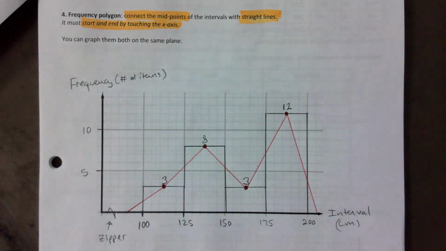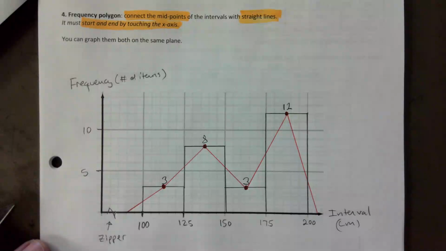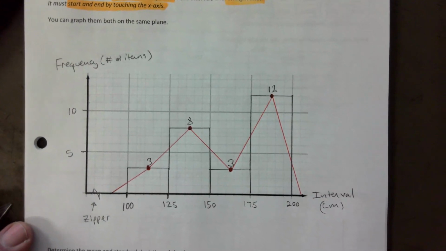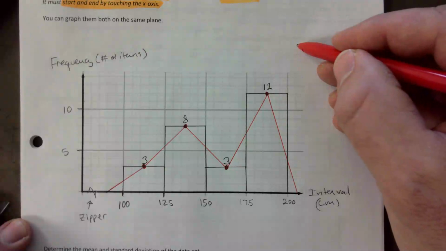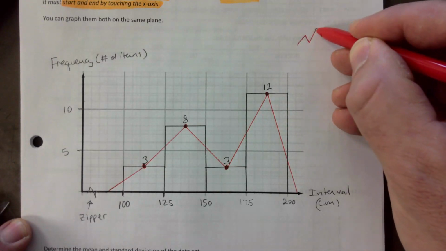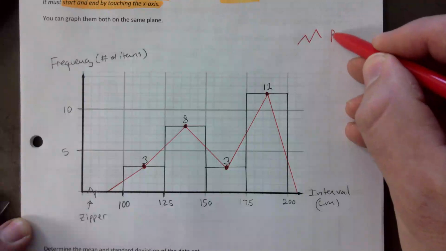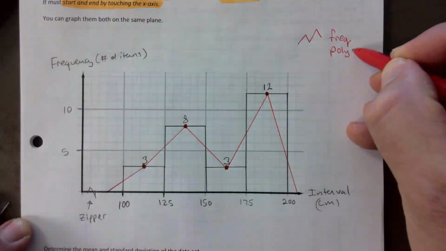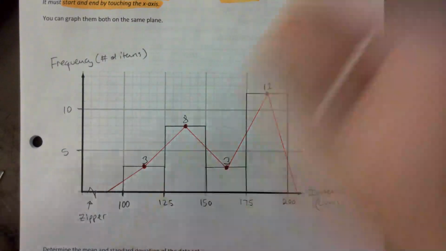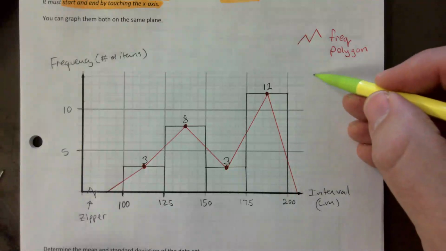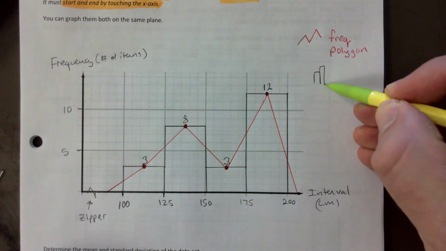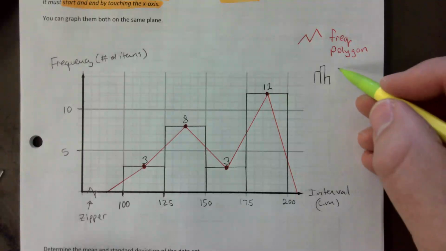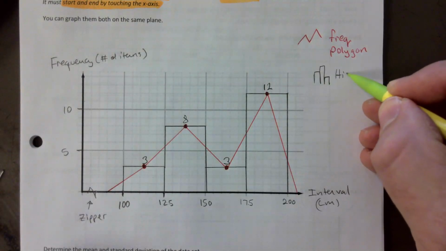So just make sure you make contact with the x-axis. Okay? And I'll just put a legend here. Right? This is the frequency polygon. Whereas this is the histogram.